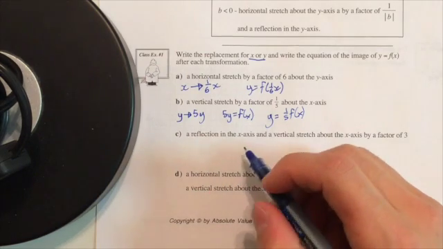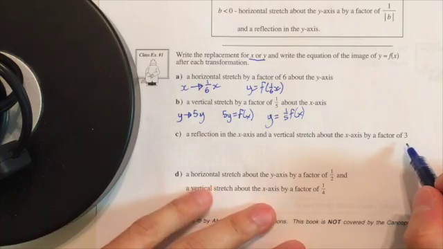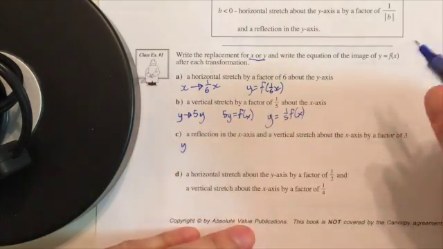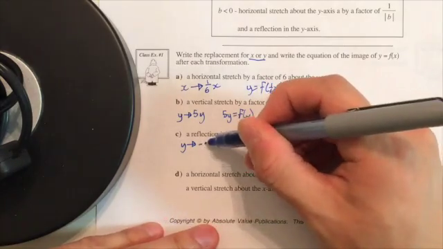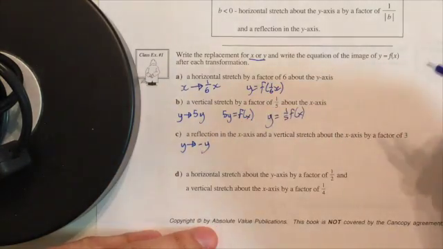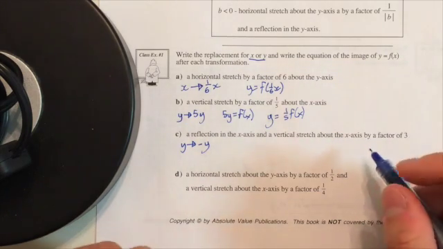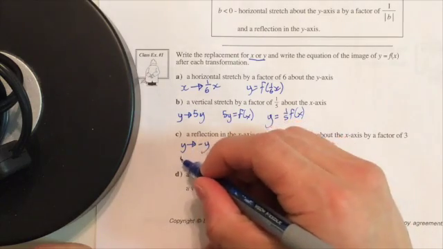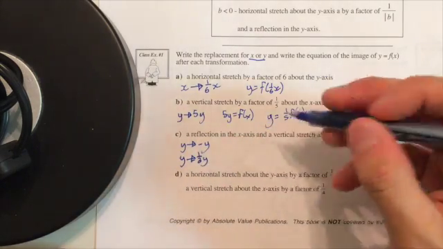If I have a reflection in the x-axis and a vertical stretch about the x-axis by a factor of 3, then for the reflection in the x-axis, remember that reflections would result in my y's being mapped to negative y. But with a vertical stretch about the x-axis by a factor of 3, all my y values will be mapped by 1/3.